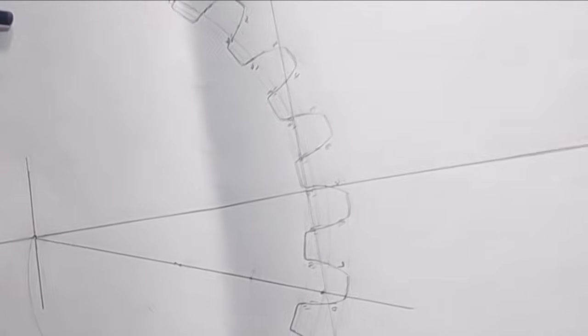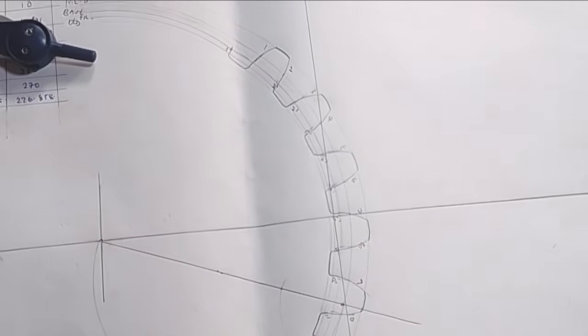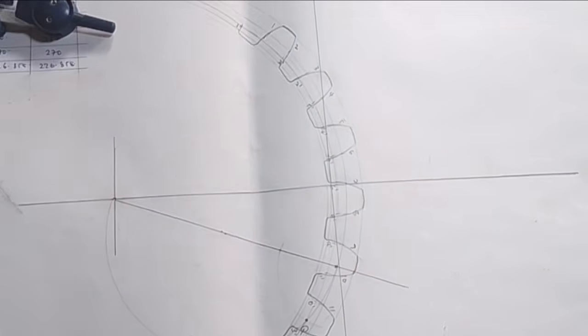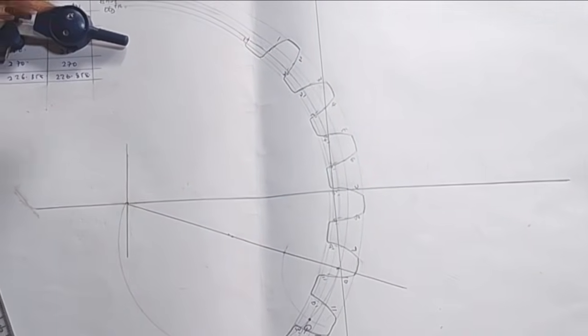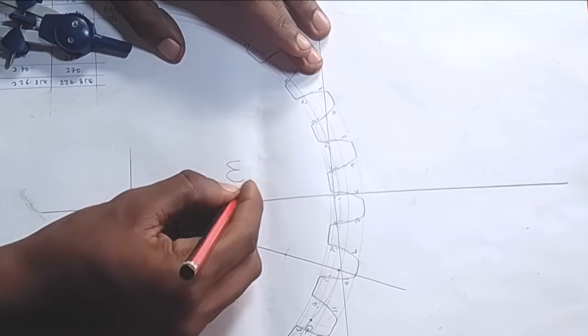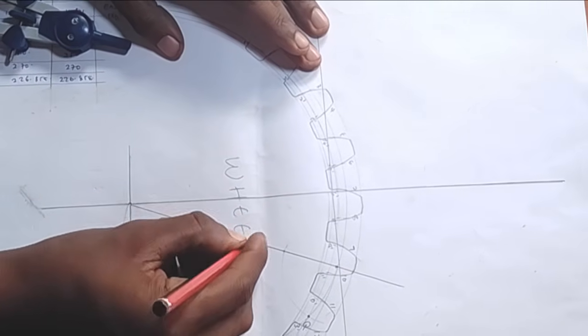Realize in this video I've taken a lot of time so that I can make sure you have understood. So this is now the wheel. This is now the teeth profile of the wheel.